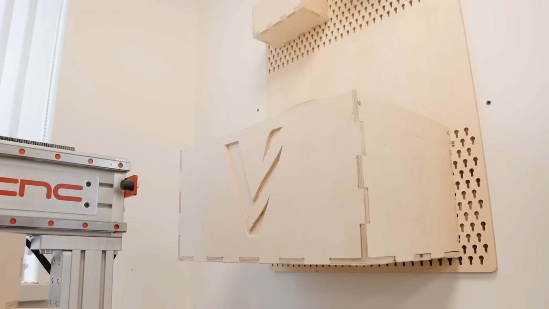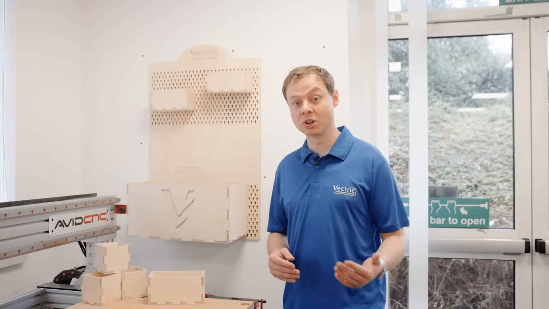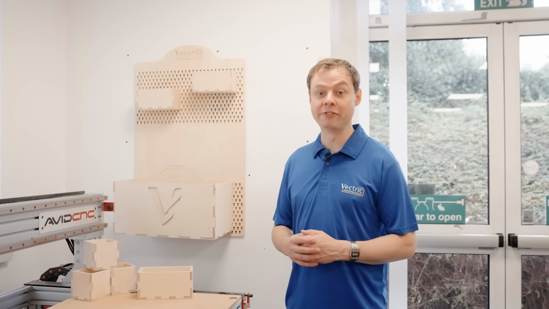And there we go, it's all complete and fixed to the wall. So I'm really happy with the way that this has turned out. It's really useful. And if you think it'd be useful for you and you'd like to have a go, then you can download the files from the UGM pack that are available on the store.